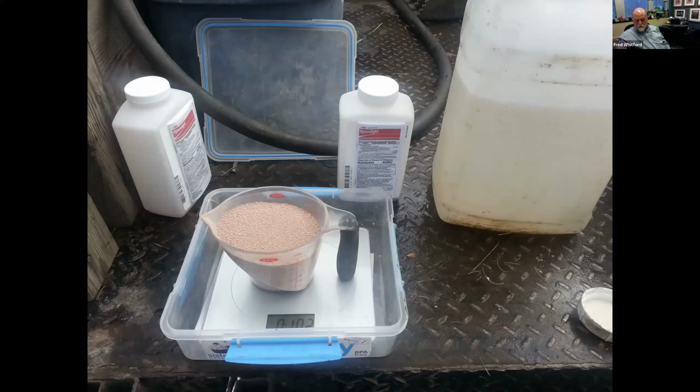I've done this at field days, and it's just amazing how that plus or minus shows up. And you can see here with these granular materials, you'll see big pieces, little pieces, fine pieces, and how much volume it takes to get that weight then depends on those pieces.